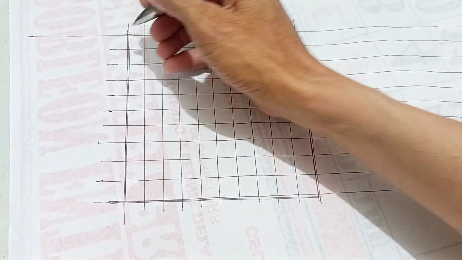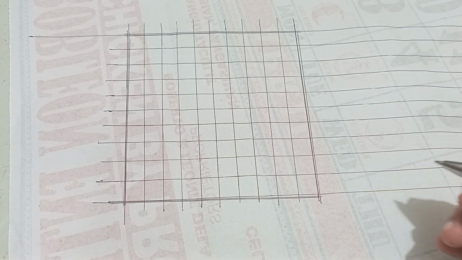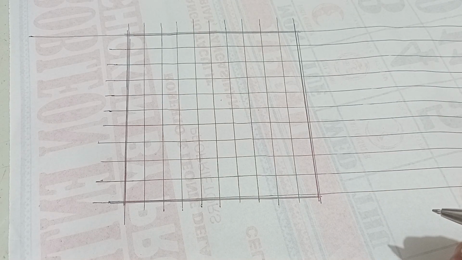We write 1 here, but first of all, you must know how to count by 1. Like 1, 2, 3, 4, 5, 6, 7, 8, 9, 10. That's by 1. By 2 is 2, 4, 6, 8, 10. By 3, 3, 6, 9, 12, 15, like that. By 4, by 5, by 6, by 7, by 8, and by 9, by 10. By 10 is 10, 20, 30, 40, 50, 60, 70, 80, 90, 100.